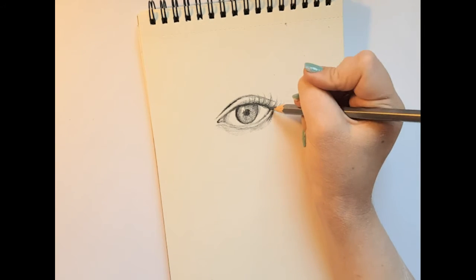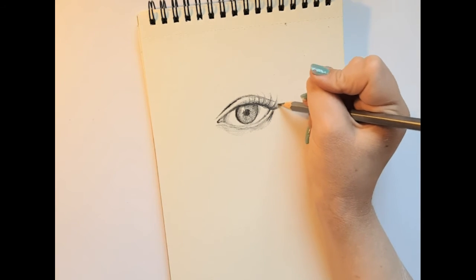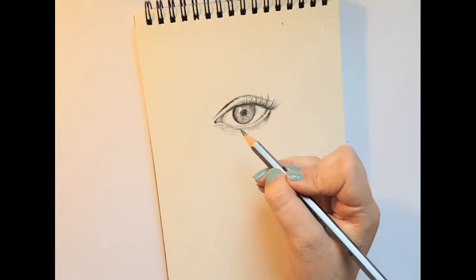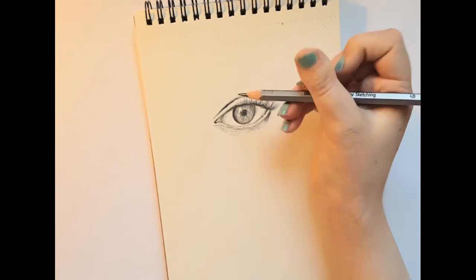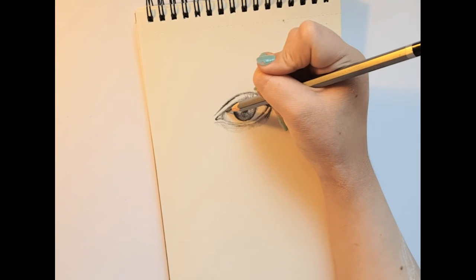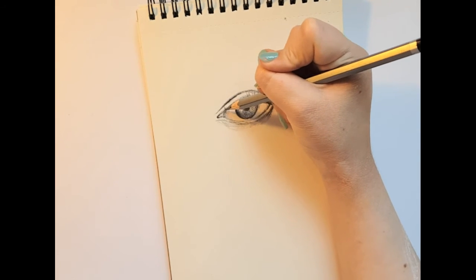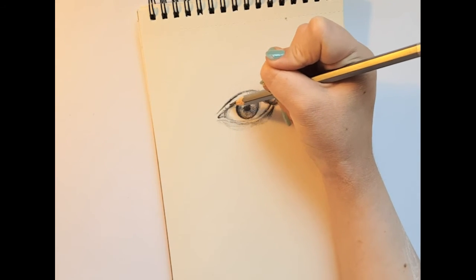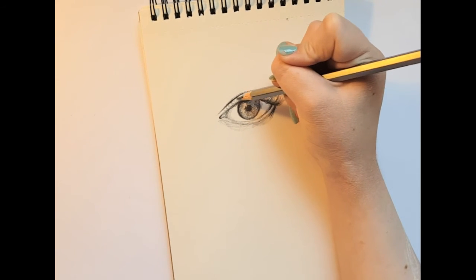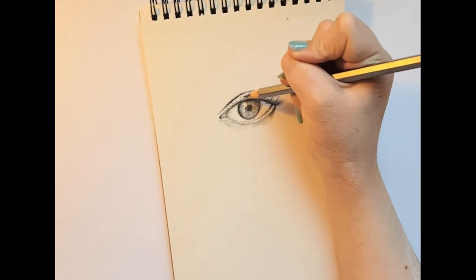Okay, so the eyelashes are always longer at the end of the eye, and they always change. So in the middle here, they're still going this way, but down here, they're going away from the eye, so they're going this way. So when you meet them together, they just sort of interlap each other.